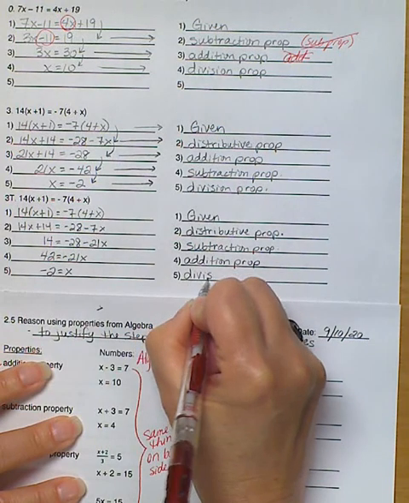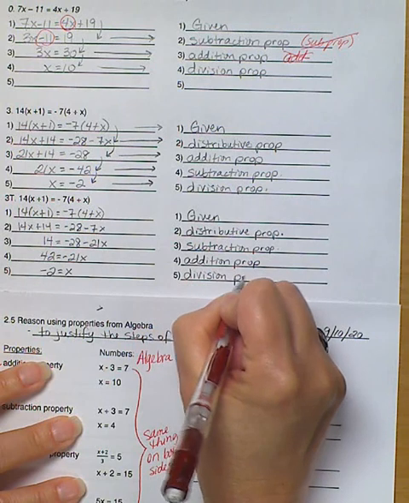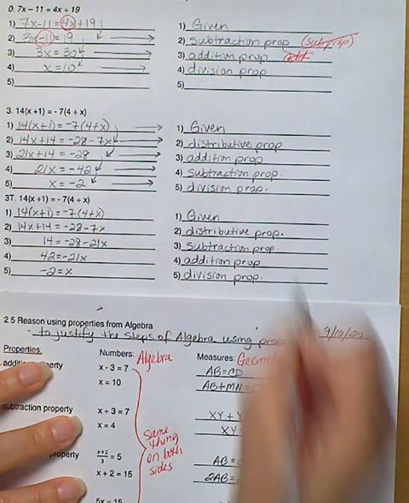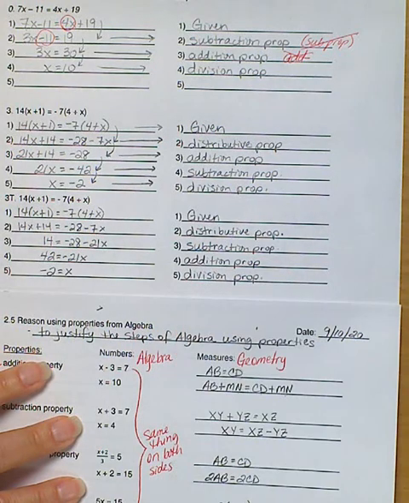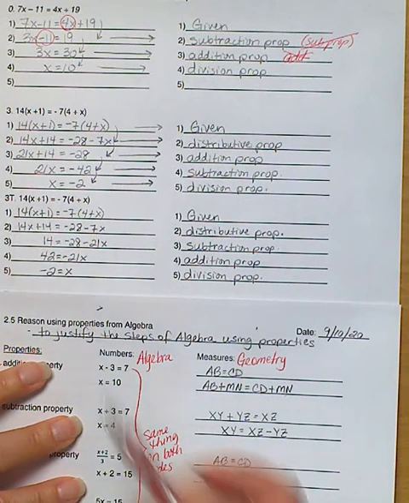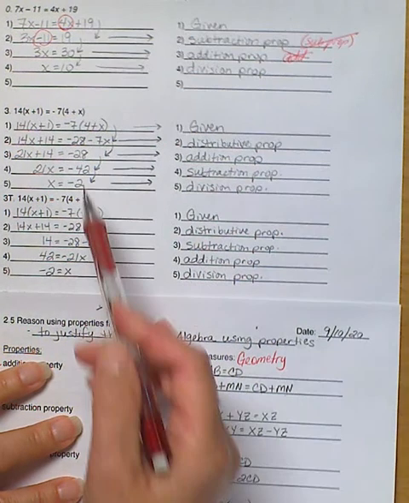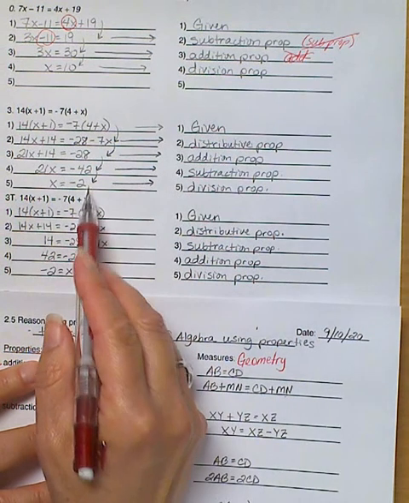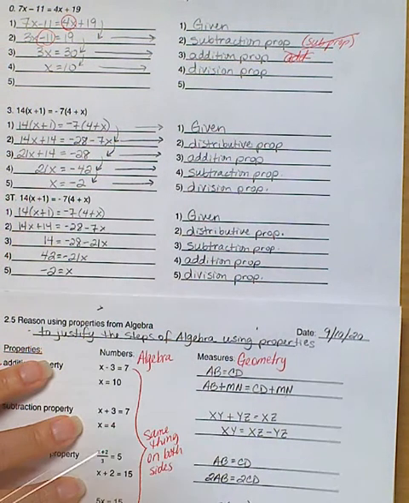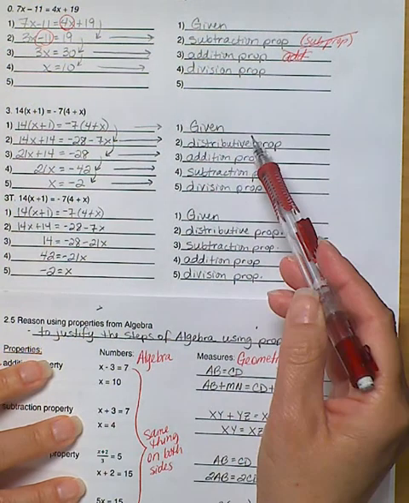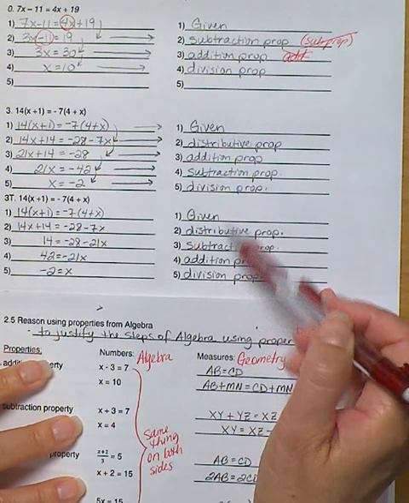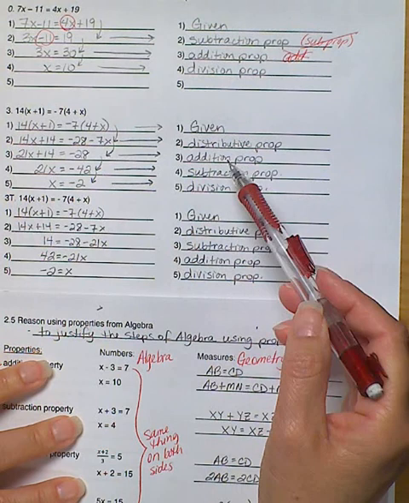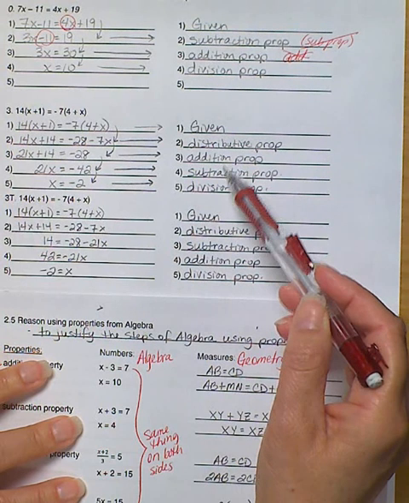So you notice we both got that x was -2. It didn't matter which method we used, we both got there. Basically, we're the same on the right. It's just that the addition and subtraction properties are flip-flopped because we took a different route. But we pretty much have the same reasons.